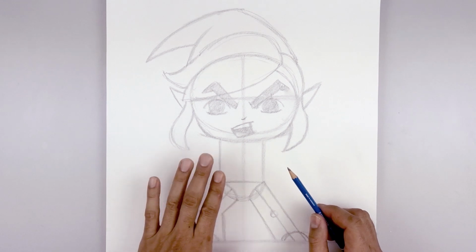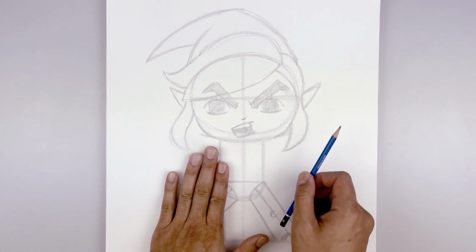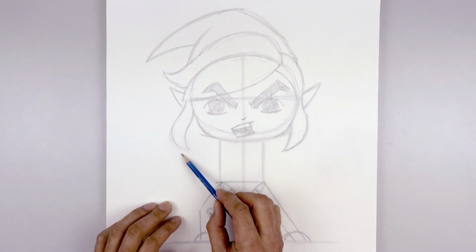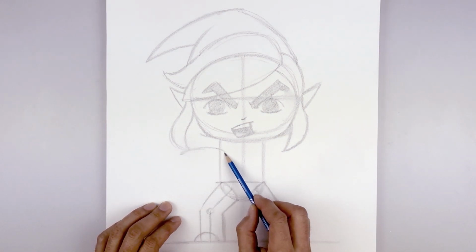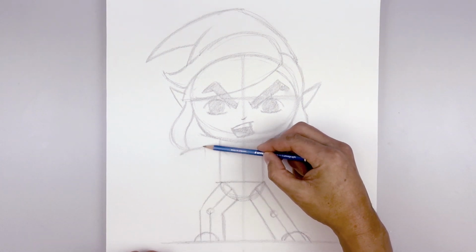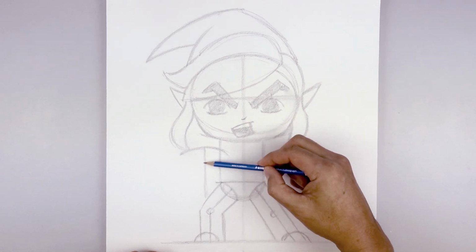Now we're going to be drawing Link holding the shield on the left side and then holding the sword on the right. So let's start with the shield first. We're going to start with the top edge. Starting on the left, we're going to curve up and then down just across the body. Now we're going to find the center point, draw a straight line coming down towards the bottom of the shield, just up above the leg.